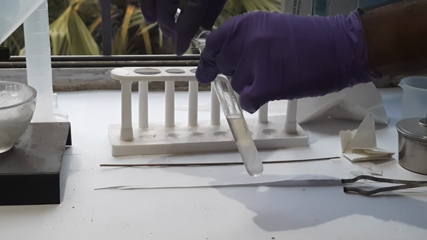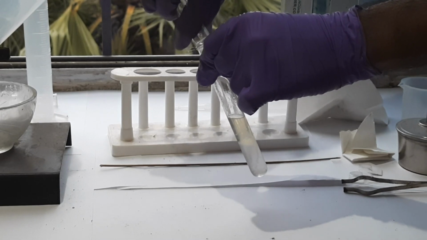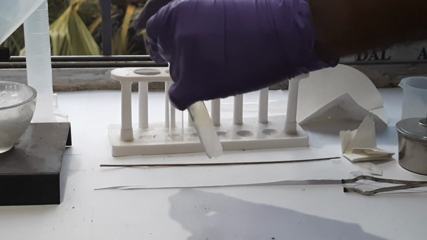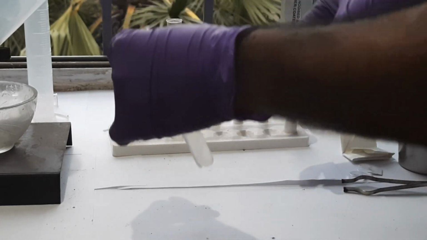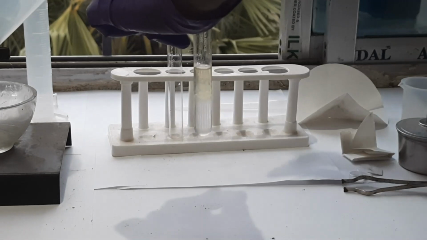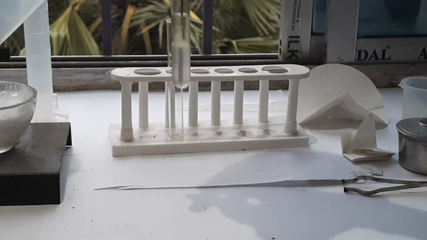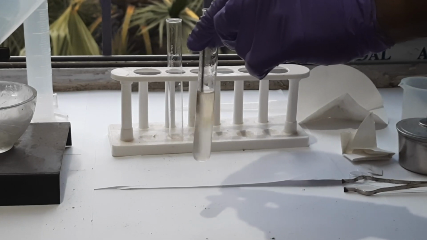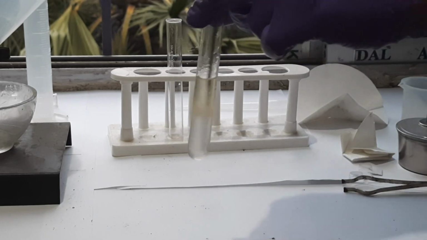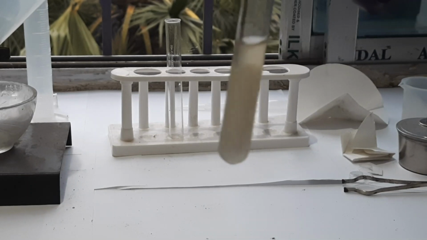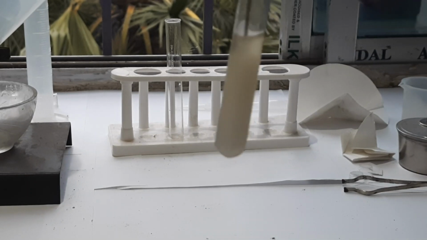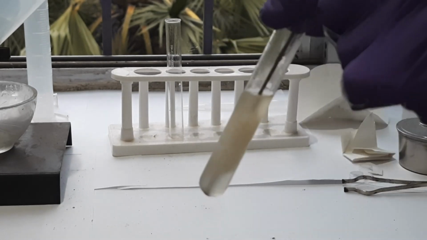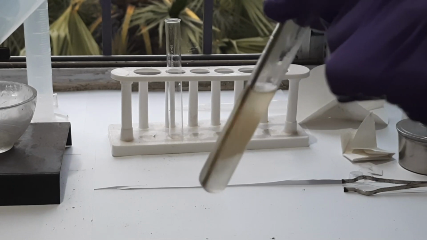After pouring all the sodium hydroxide, we have to stir it with a stick, stirring like this. During this process heat will be evolved, as it is an exothermic reaction.